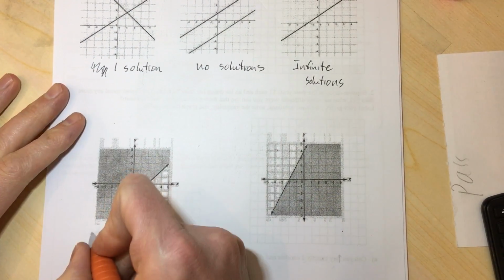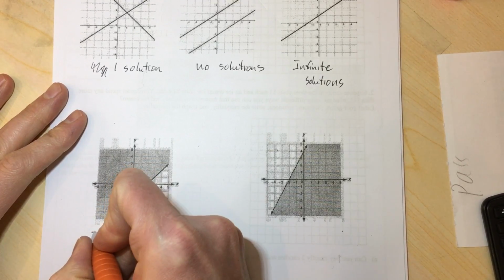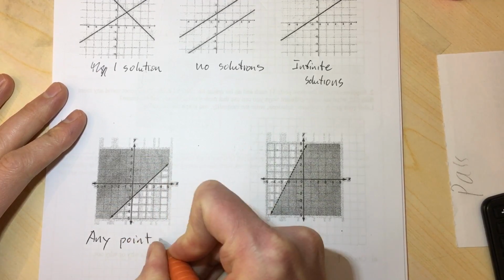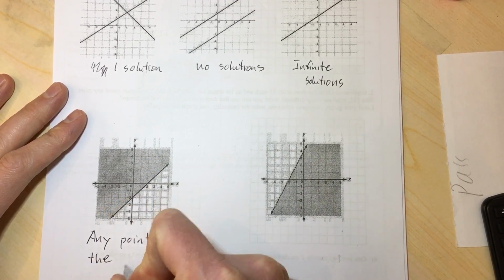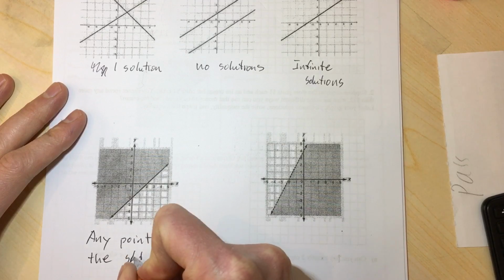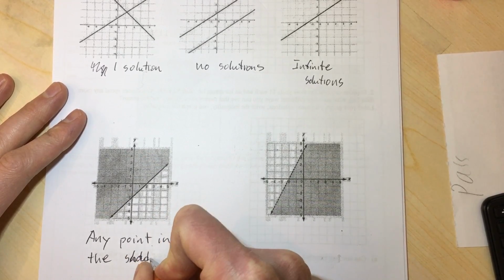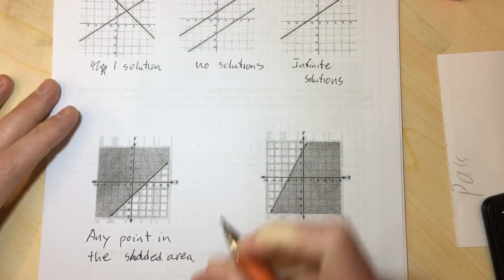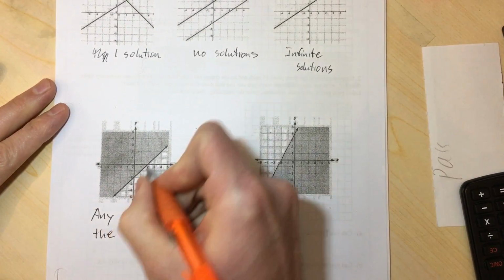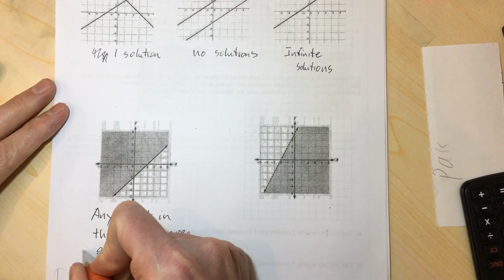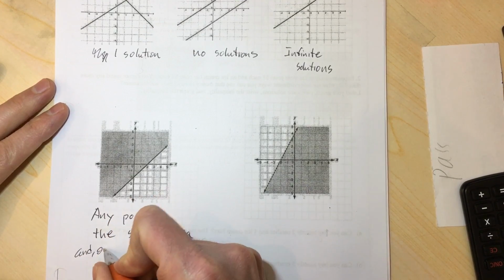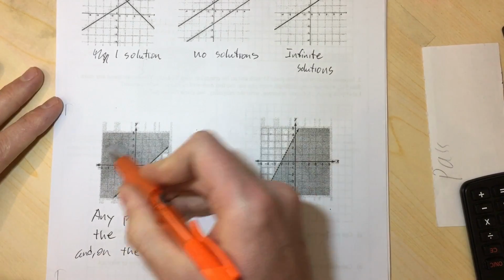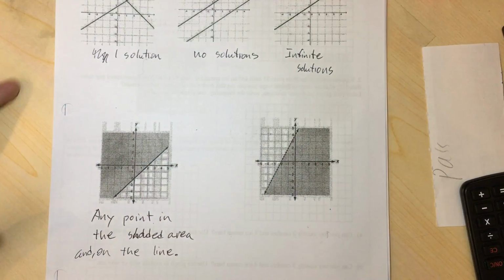So the solutions on this one are any point in the shaded area. Okay, so any point in the shaded area or on the line, and this is a solid line, so that's why we're saying on the line.